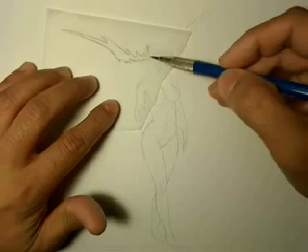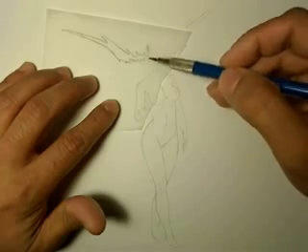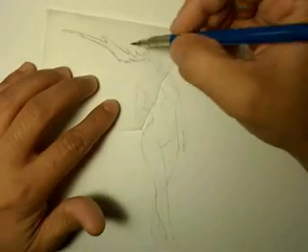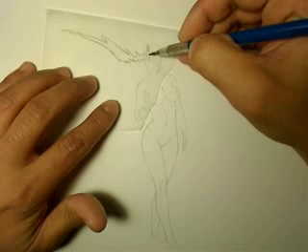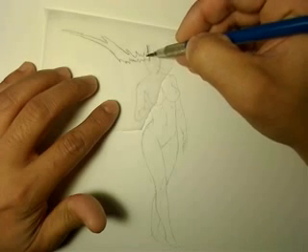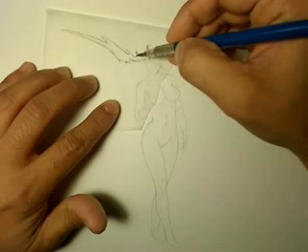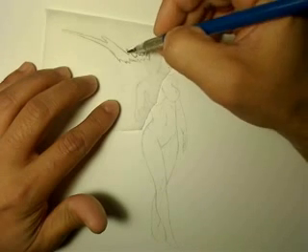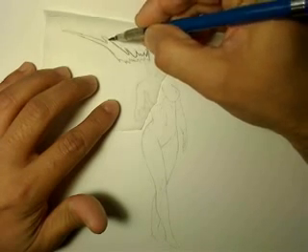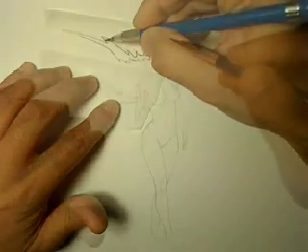Now the thing is that since she's on this angle, this one is going to be a little shorter. So what I'll do is I'll just quickly put this down here, just get some of the lines down, and then we can shorten it up as we move along throughout this sketch here. Okay, so now I have that down. Now we can come back here and clean it up.